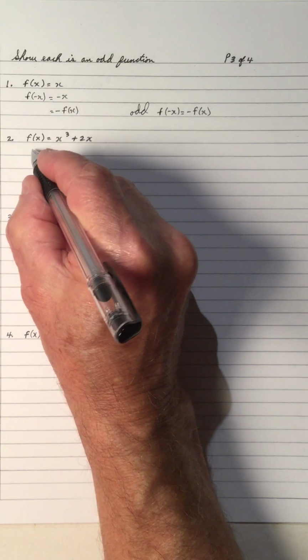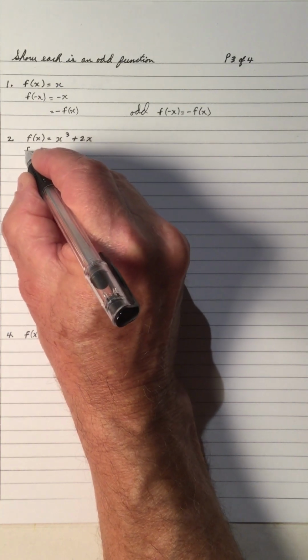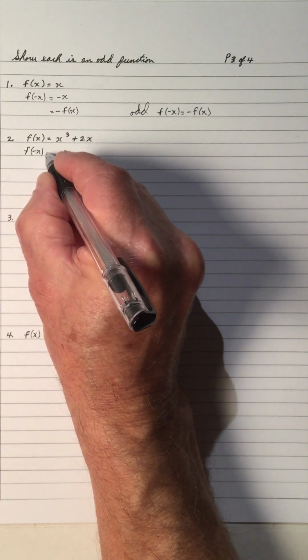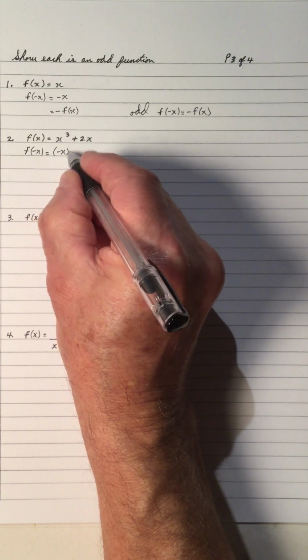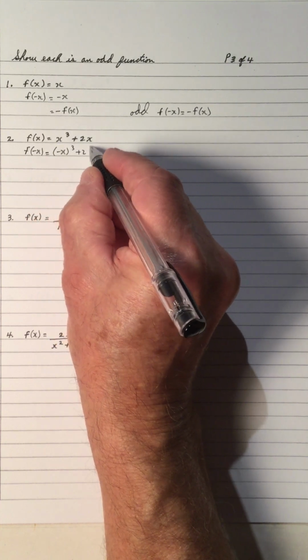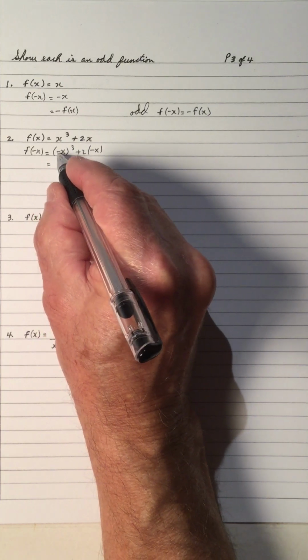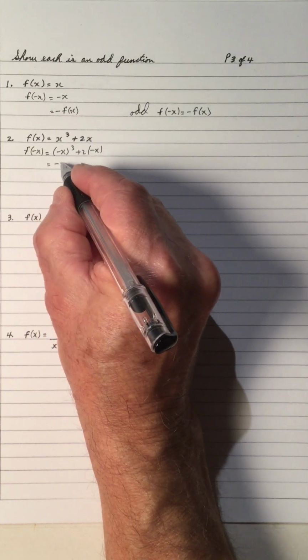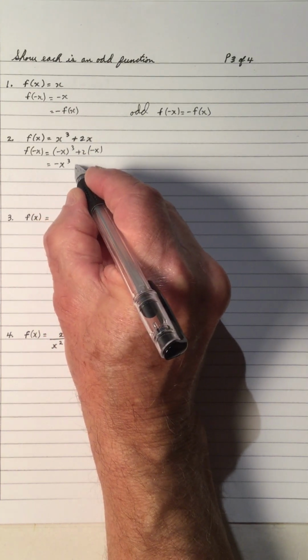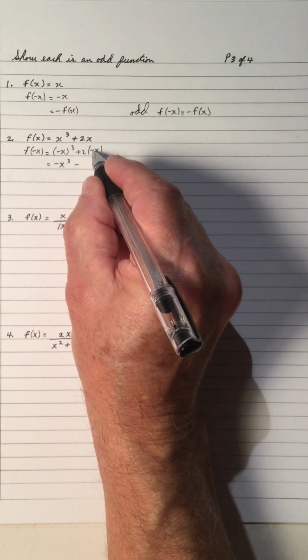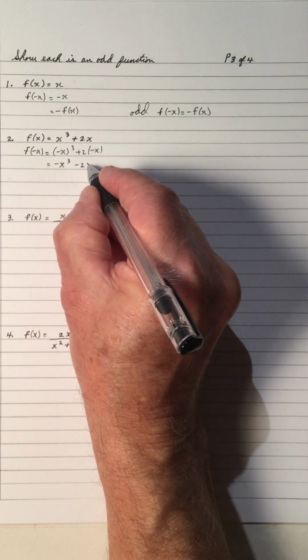Let's do number 2. Again, we have to put a negative x in the place of x. So I put a negative x in the place of x, and negative x all cubed is negative x cubed. And 2 times negative x is negative 2x.